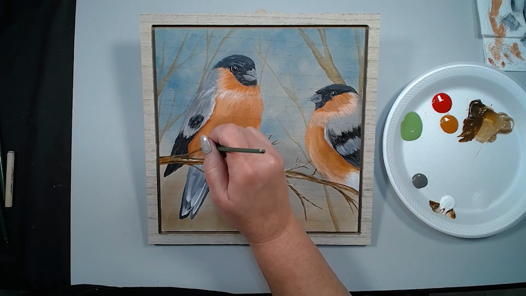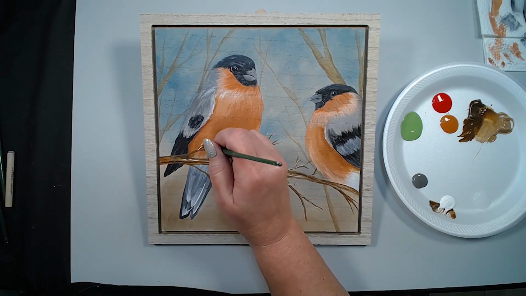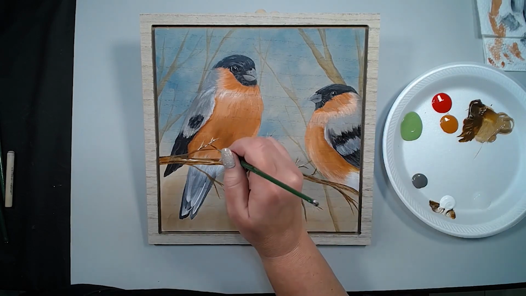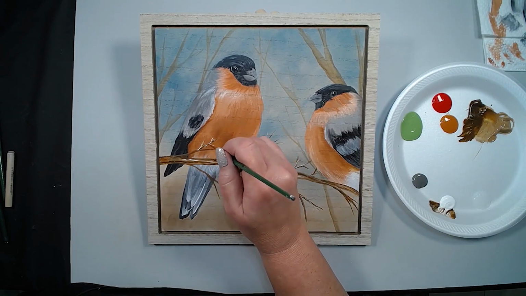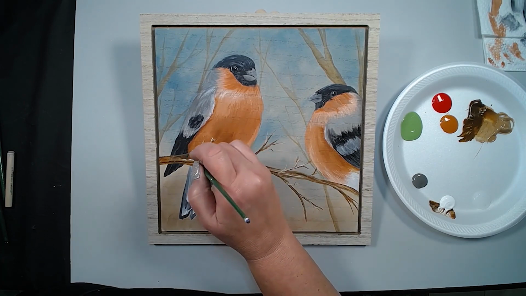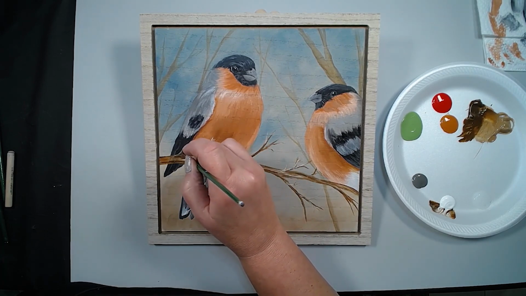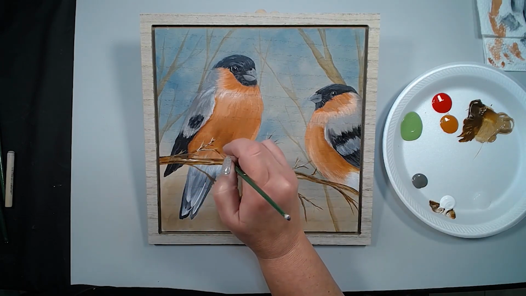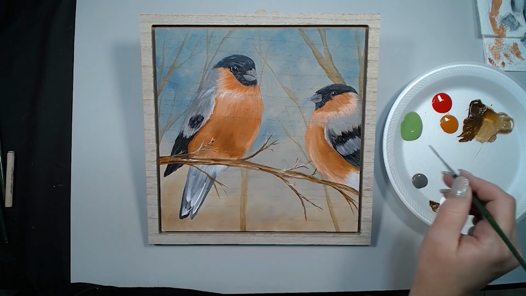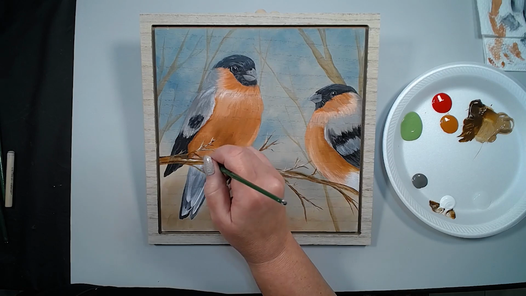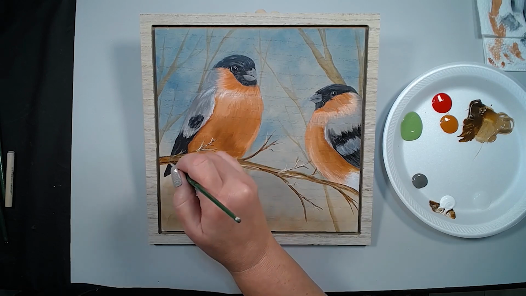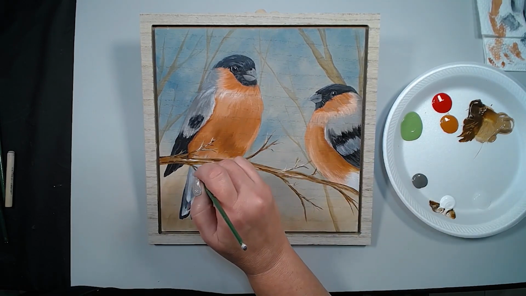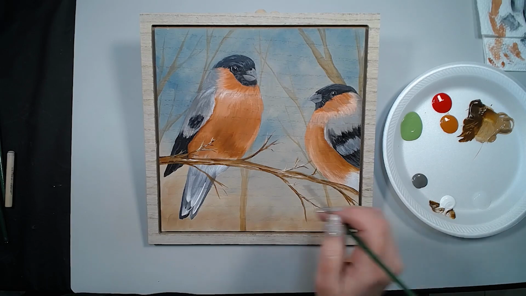So in front of this guy, we'll add a little more white so that it shows up there. And then that will help the dark to show. Okay, this one.